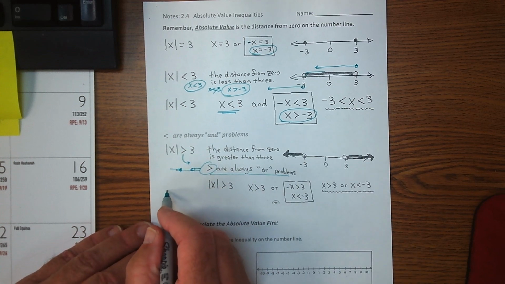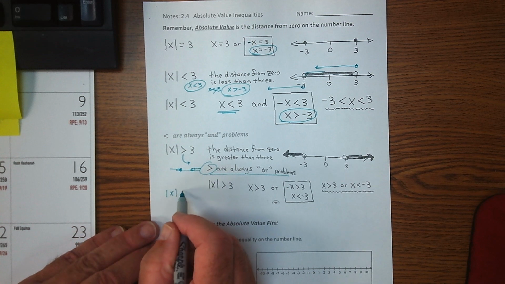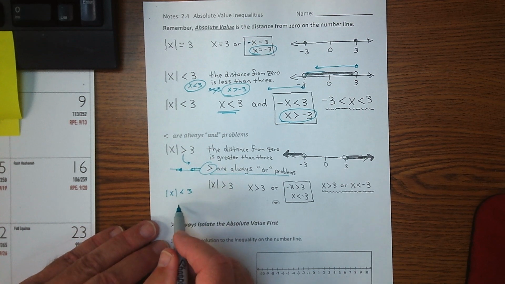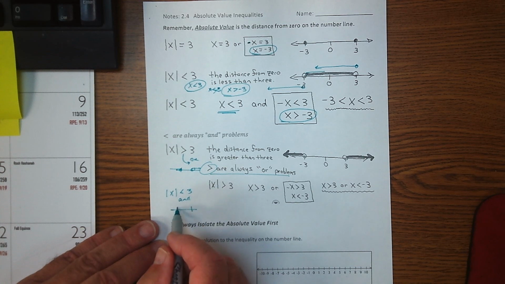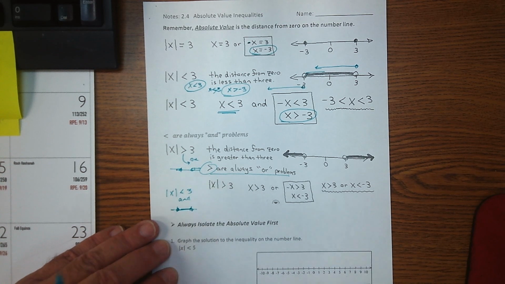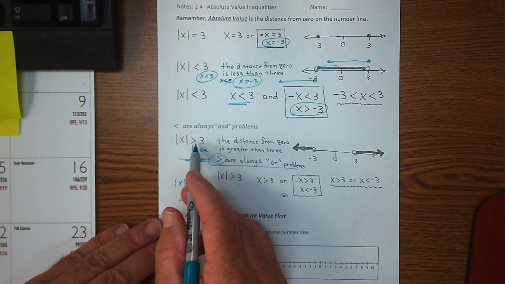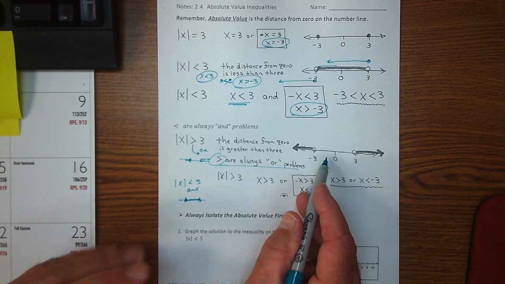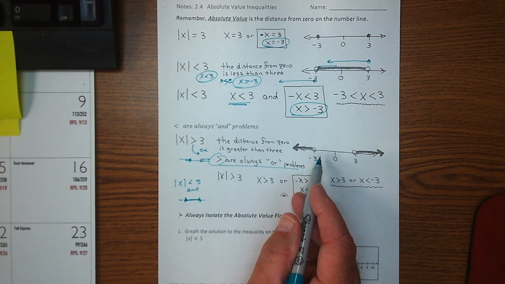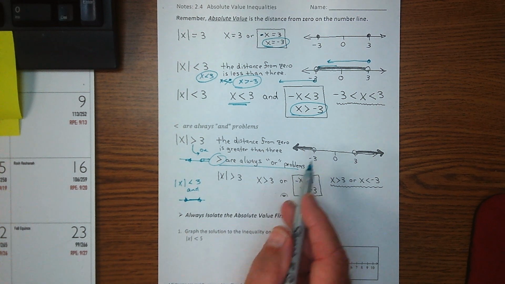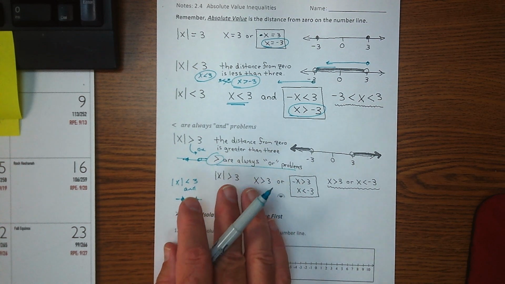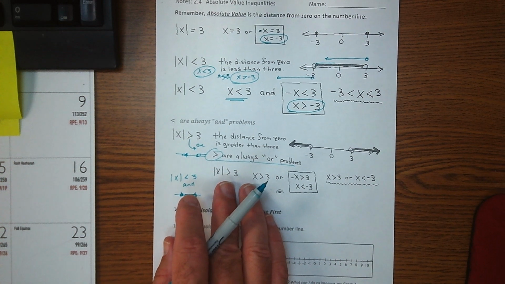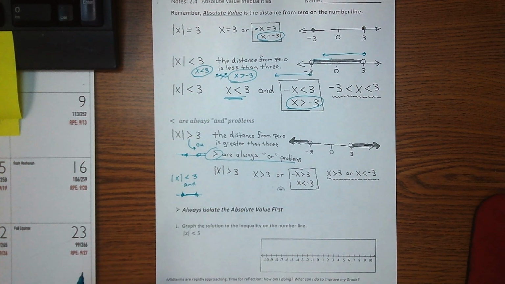And less thans, if I have a less than, these are always going to be and graphs. So these are always or, these are always and. These always go together in the middle. So we can kind of bank on that being true: if it's greater than, we're going to get a split graph. We only get two kinds of graphs for inequalities or absolute values. We get a split graph, or we get the overlap graph in the middle. We don't get anything else. We only get those two. So graphing is not as big a problem as it was with the compounds. You have to recognize what we're doing.